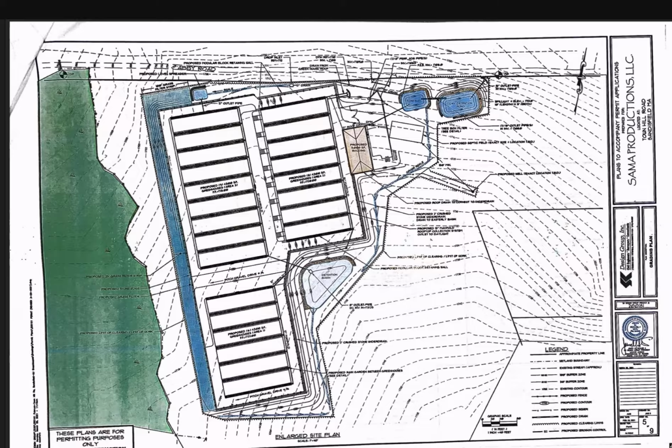Mark asked my question about the composting area. So let's see.